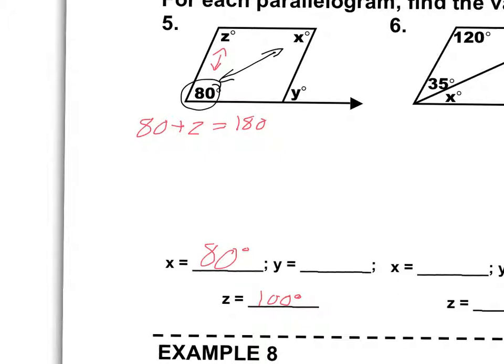Now you might be asking, Mr. Hahn, what about y? It's not even on the inside of the shape. I bet we've learned something that would help us out here. A couple things actually. Look at this right here. If I were to extend this out, don't I have 2 parallel lines, right? Because it's a parallelogram, being cut by this transversal right here.